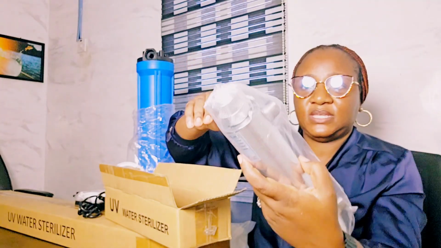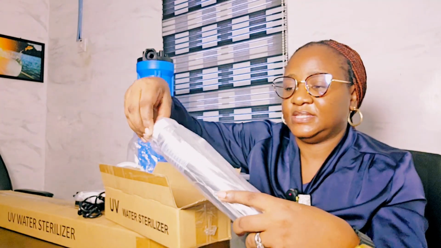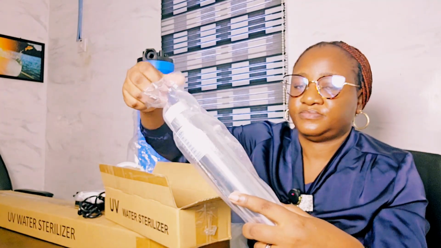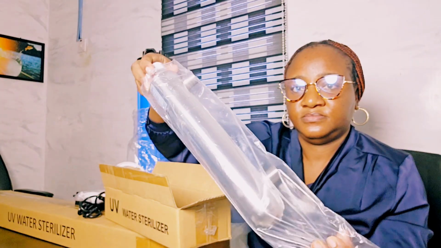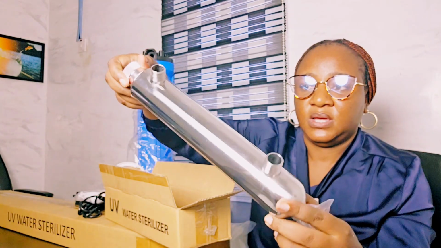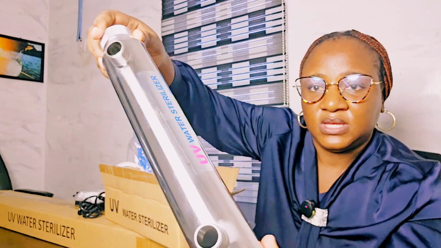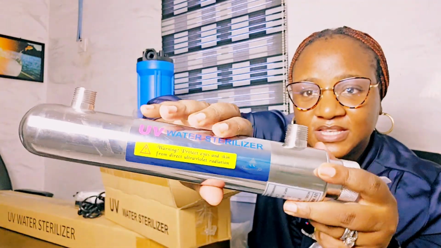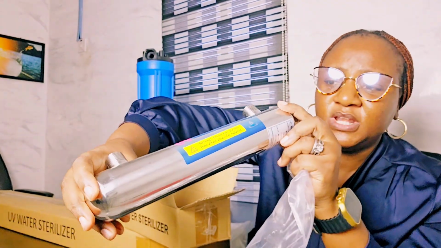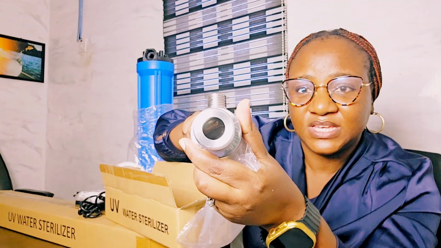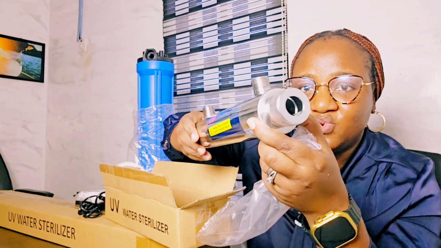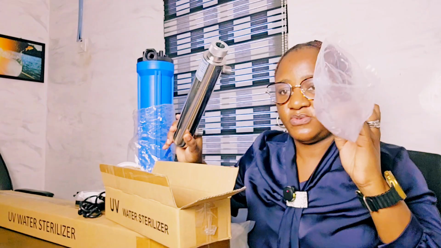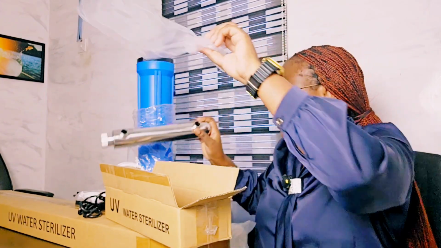Now, this is the high 10. This is the UV. Can you see this? Can you see it? This is a stainless steel UV light. You can see, this is also more like a casing because a lot of things will go inside. See, some things will go inside this, and I will show you that right now. You can see this. Yeah.